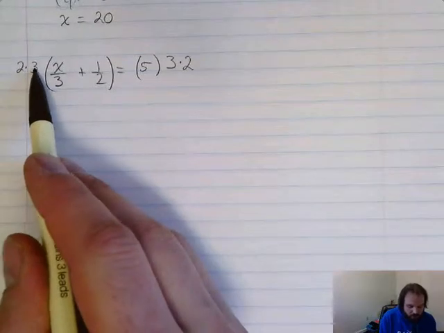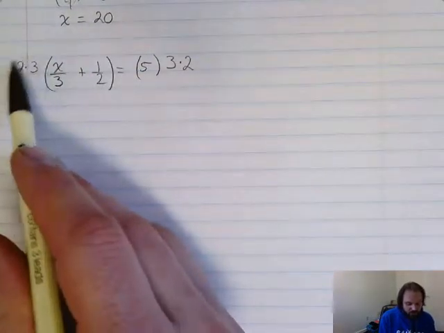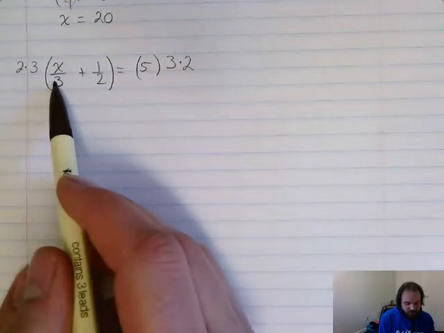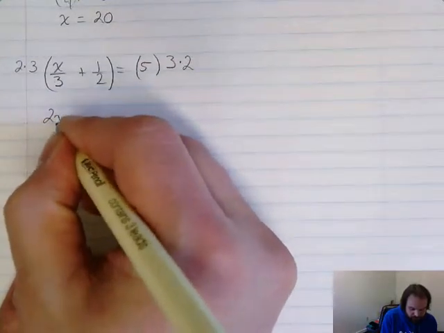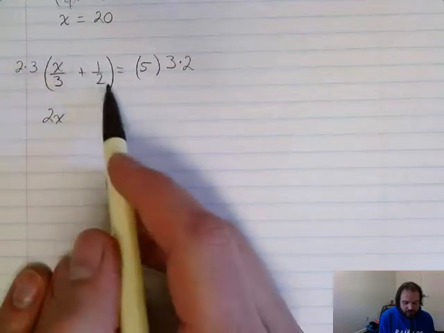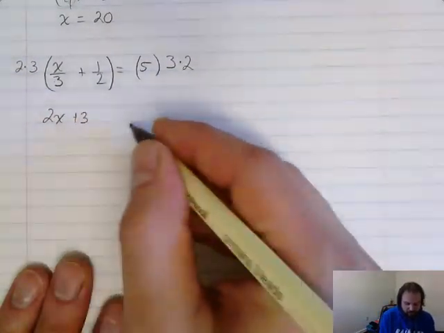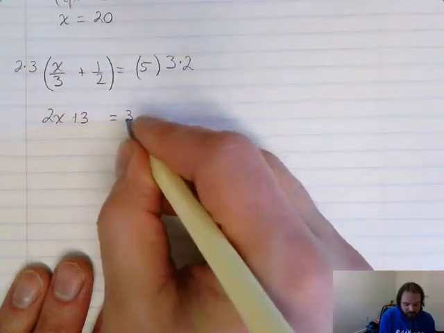We go 3 times x divided by 3, they cancel out. So 6 times x divided by 3, 6 divided by 3 is 2, times x is 2x. Now we have to go using our distributive property. 6 divided by 2 is 3. Now here we're going to have 6 times 5 is 30.